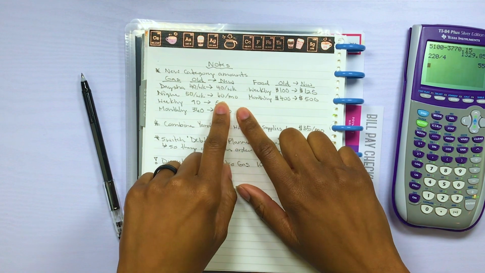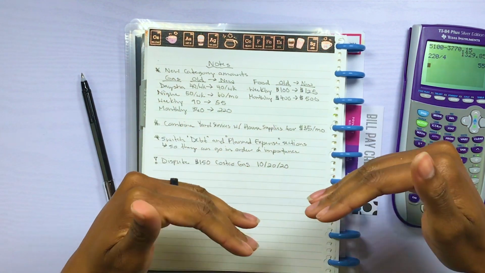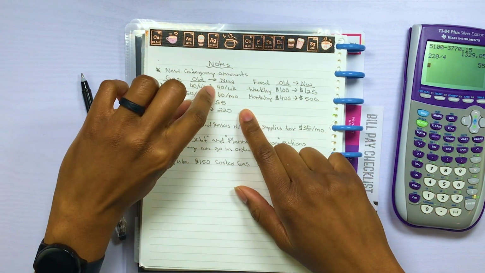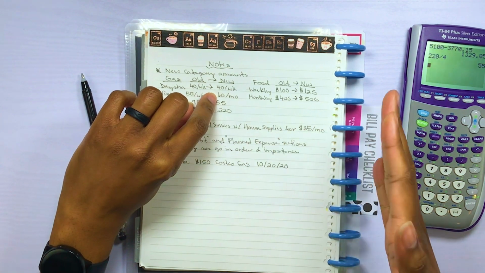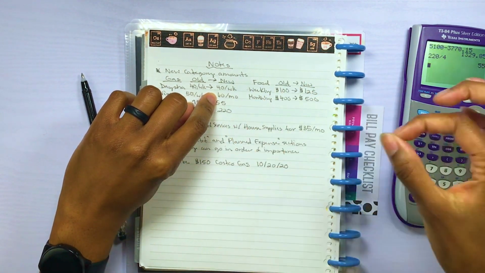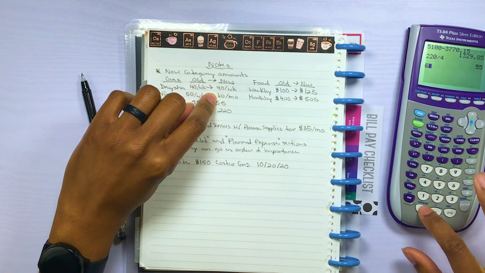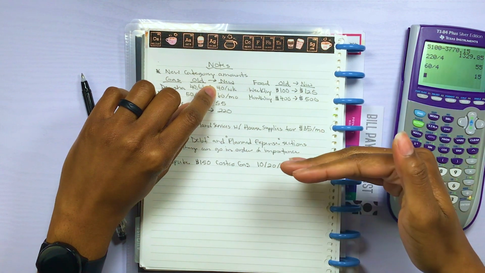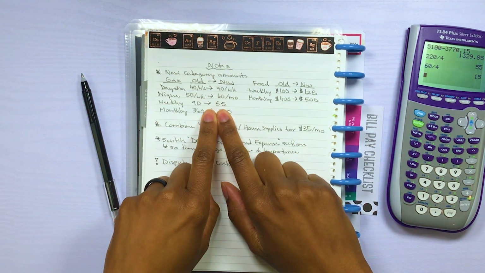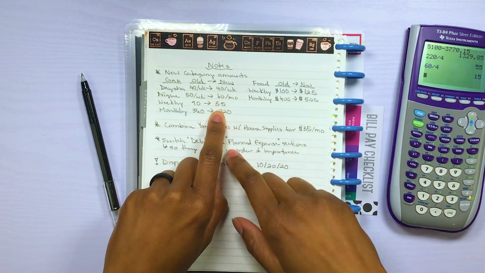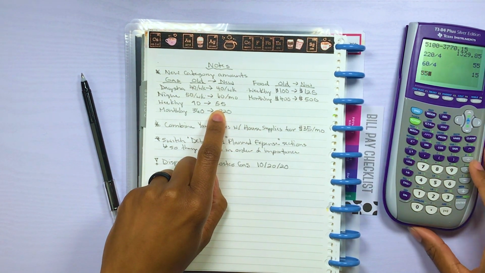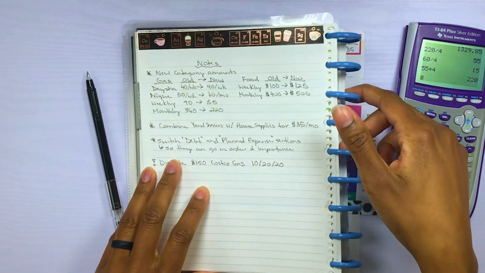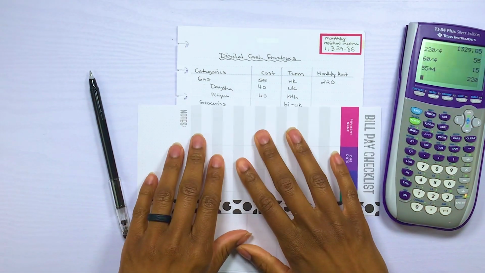So that is our new gas breakdown for each of us. $40 a week for me, $60 a month for him. So if I break his $60 down into weekly, $60 divided by 4 is 15. So my $40 a week plus his $15 a week gives us $55 a week now. 55 times 4 to get to the month. 55 times 4 is $220. And that is what I wrote right here.